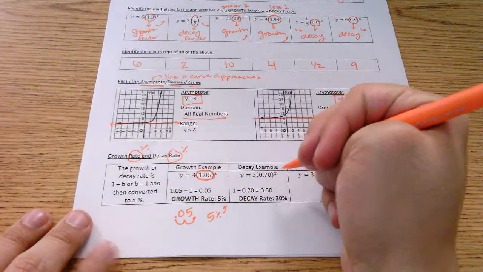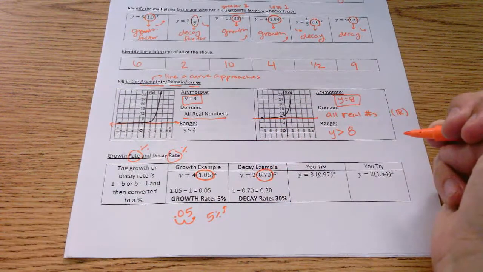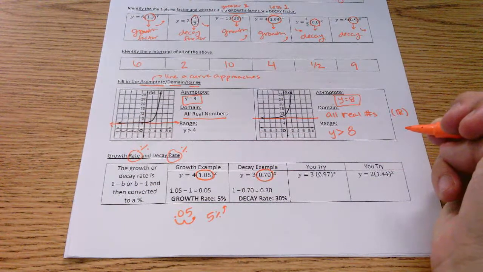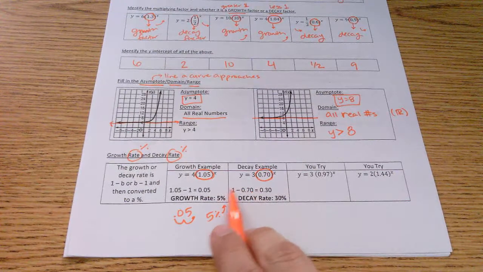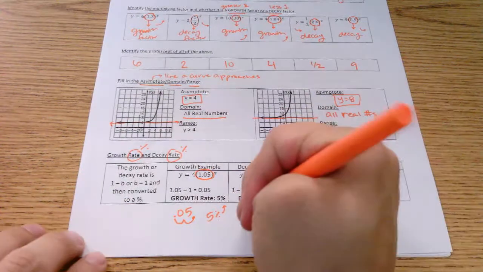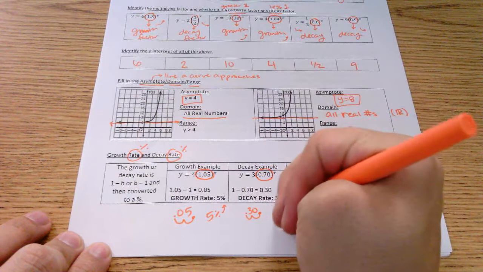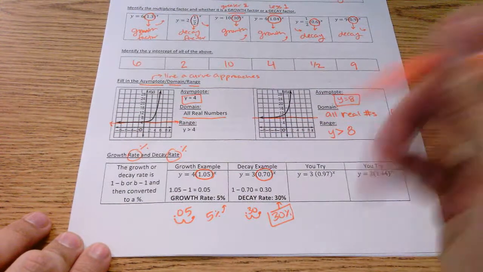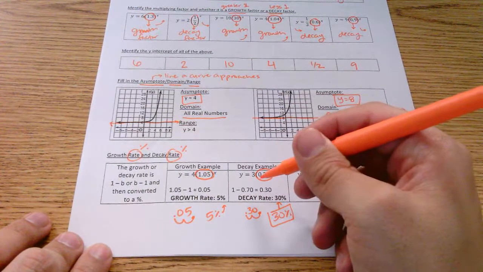In the next one, I have the decay example. This number is the decay factor, but when I want a rate, I need to find its difference from 1. So since I have 0.7, I'll put that after 1. 1 minus 0.7, and I get 0.30. 0.30 converted from a decimal is 30%. That must be my decay rate. It's decay this time because originally the question had a number less than 1.